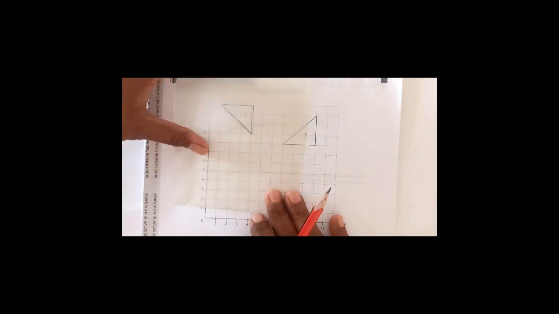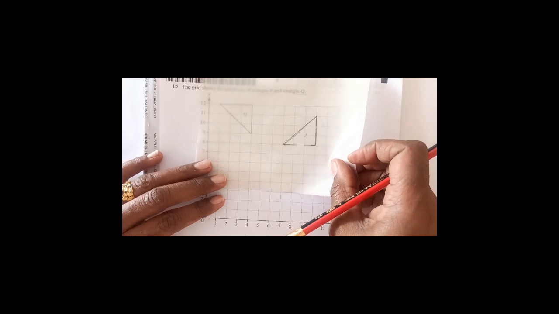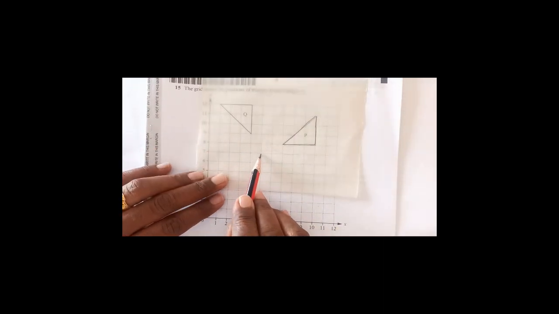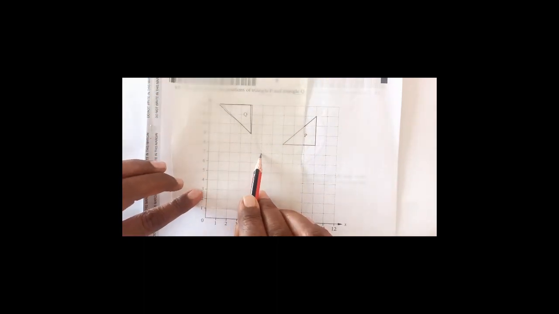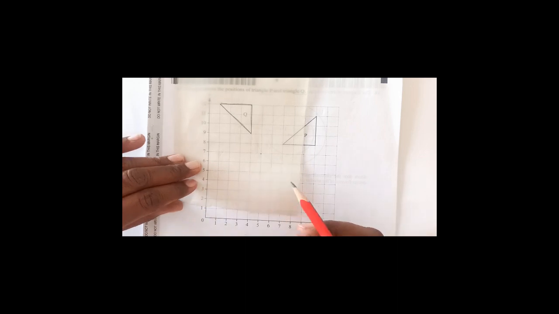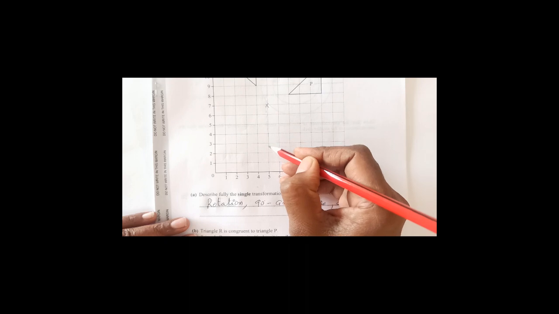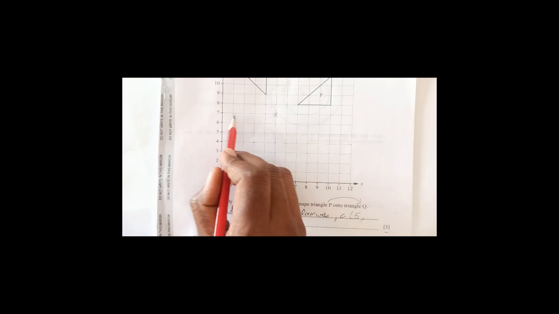Now we need to know the center. For the center we will use the trial and error method. I'm taking this one as the center. Put your pencil at that point and then try to rotate. You see, I got it on the first try. The center is this one: the x coordinate is 5 and the y coordinate is 7. So we have 3 points to write down to get 3 marks.